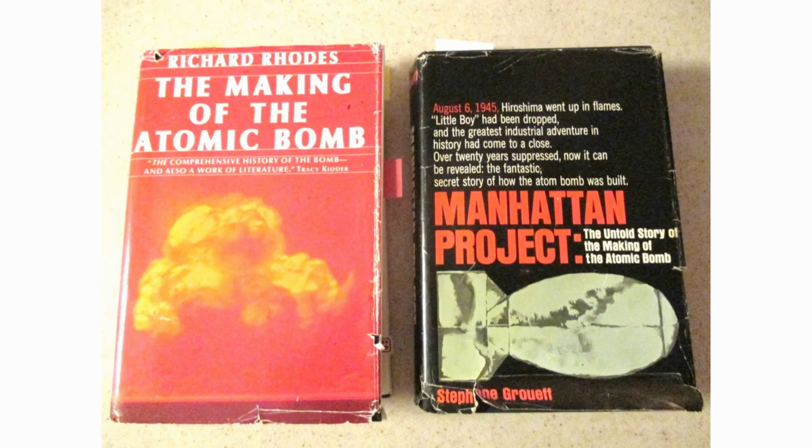If you're interested in this area, 2 of the books I would recommend, one by Richard Rhodes, The Making of the Atomic Bomb, and then another, Manhattan Project, by Stephen Groff. Those are very good books. And with that, I'm going to say thank you very much for your attention. And if you have any questions, I can try to answer them.